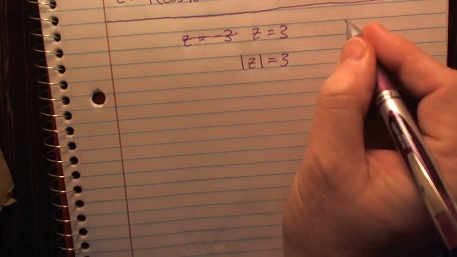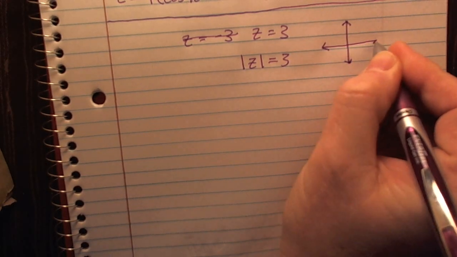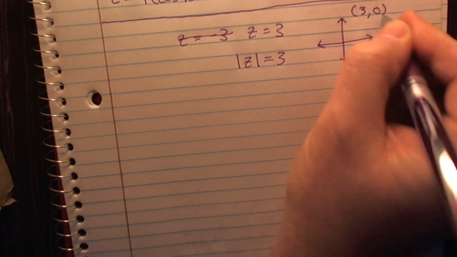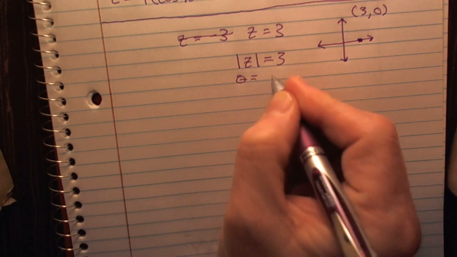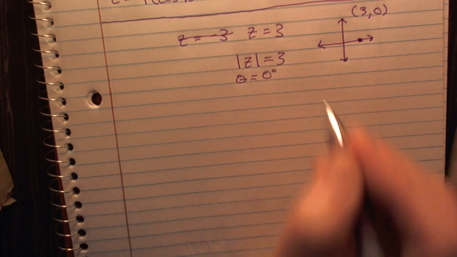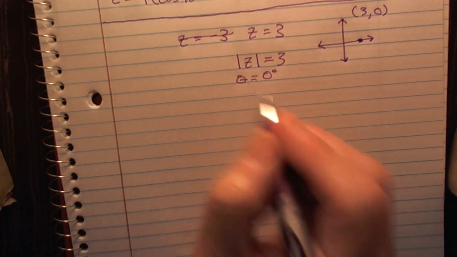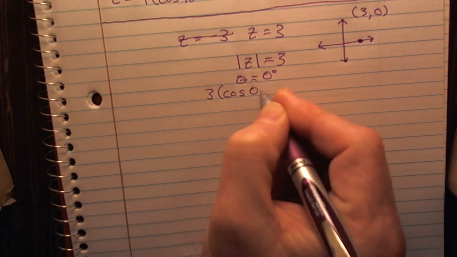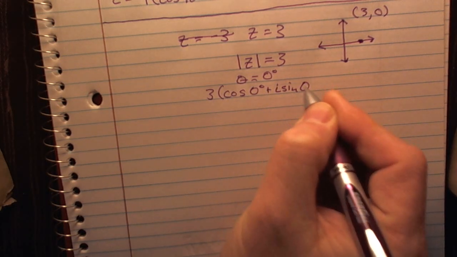Well, we plot it. This is like the point (3, 0) because the real part is 3 and the imaginary part is 0, so we get it right here. So the theta is just going to be 0 degrees. So we could write that as 3 (cosine 0 degrees plus i sine 0 degrees).